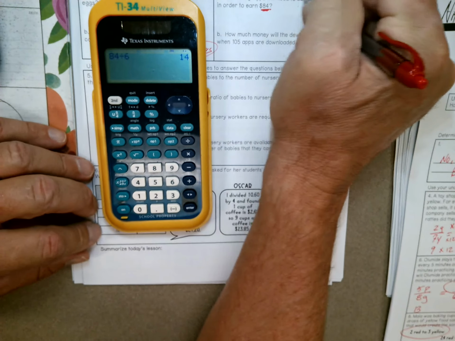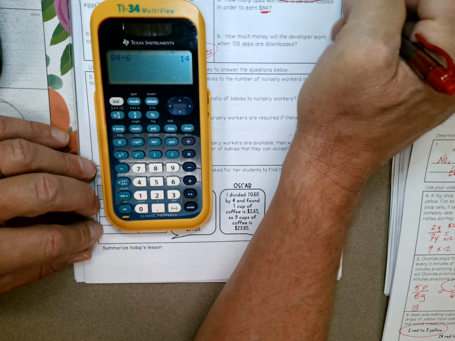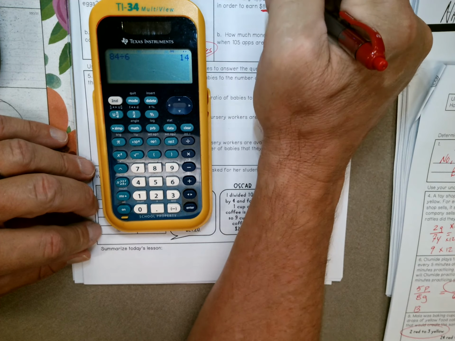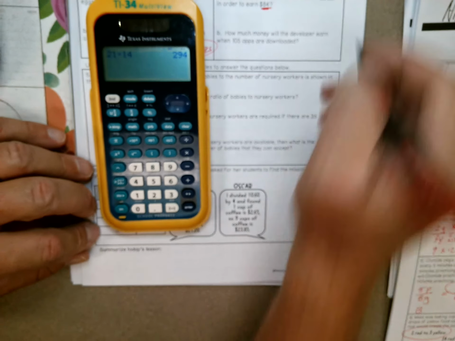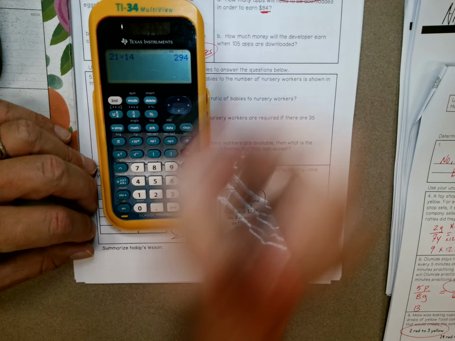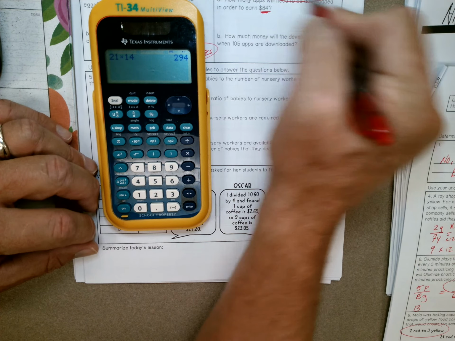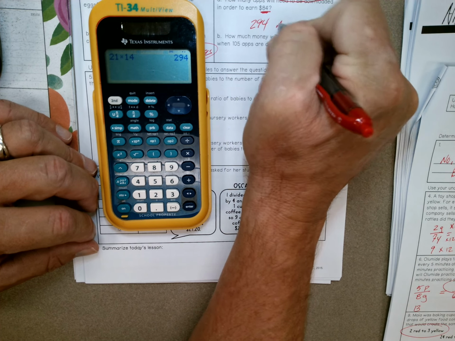So 6 times 14 will give me 84. 21 times 14 is going to give me 294. So that's actually what I'm looking for. I've got to make sure that I'm staying consistent here. So I need 294 apps.